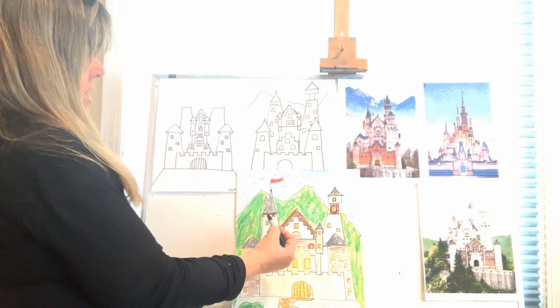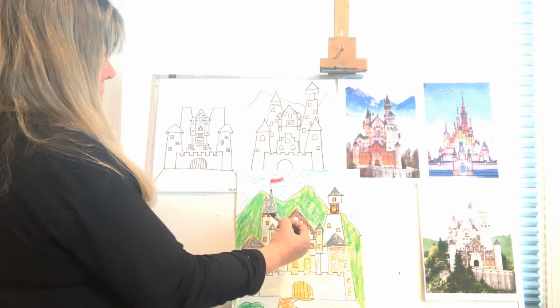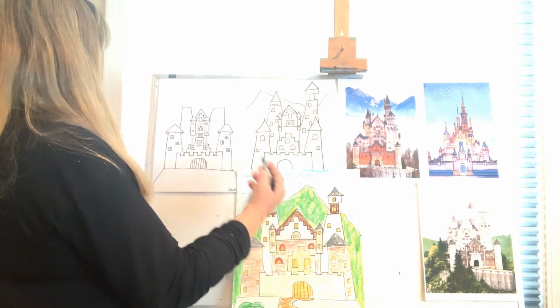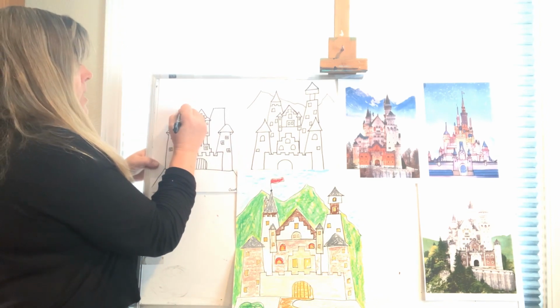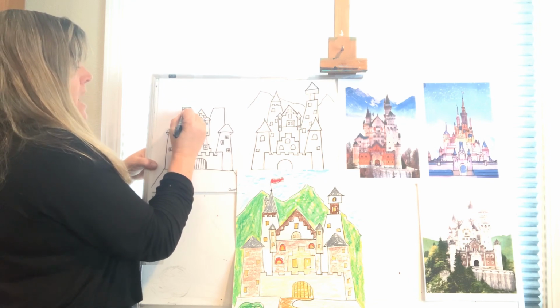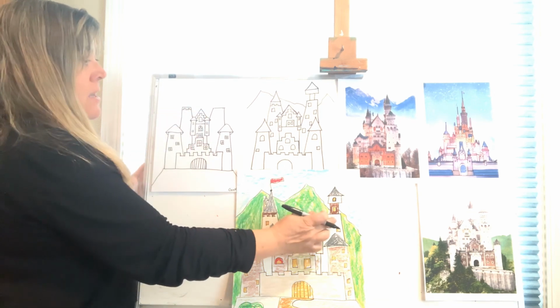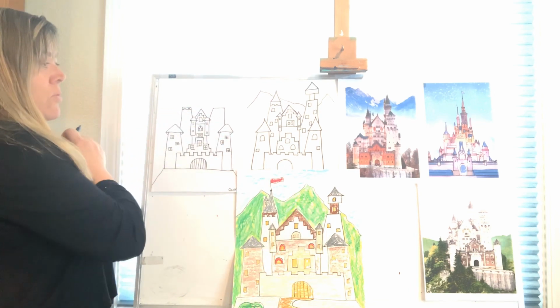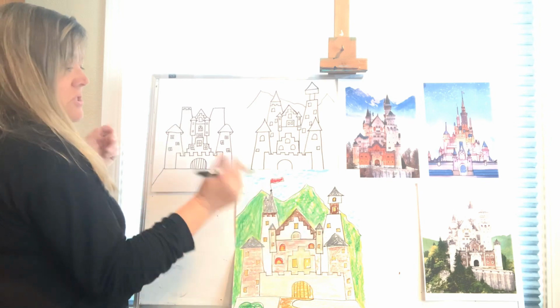Now, they do have this detail on the top on this side. Okay, so again, I'm going to say straight line across, up, over, down. Straight line across, up, over, down. These are little details, but not on that side in the original one that I did, which is fine.